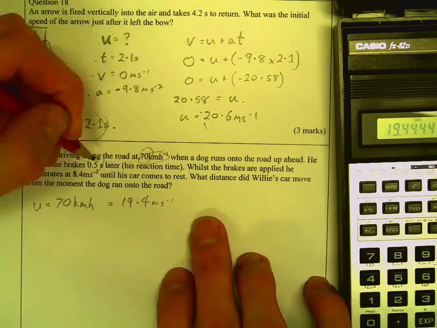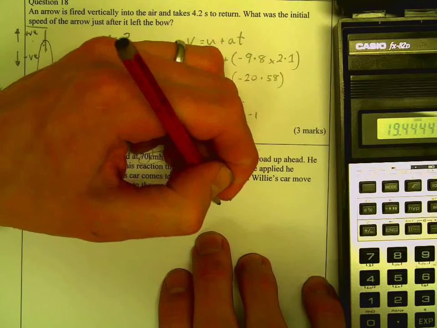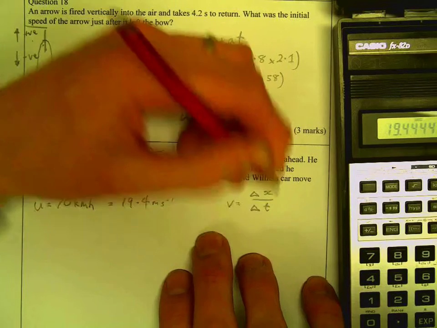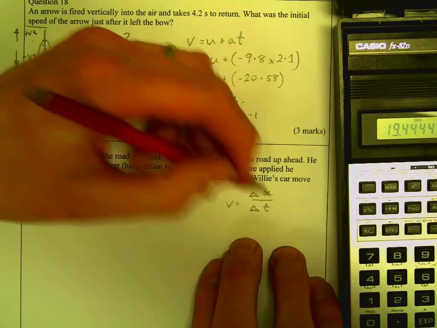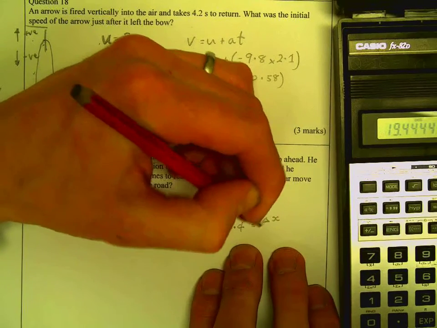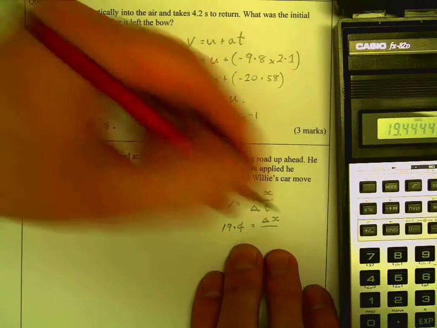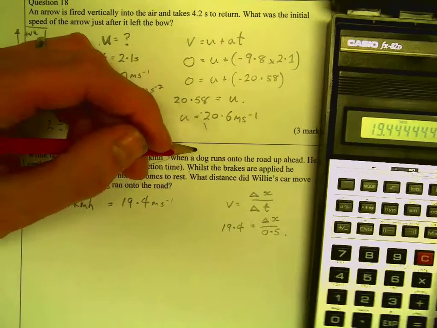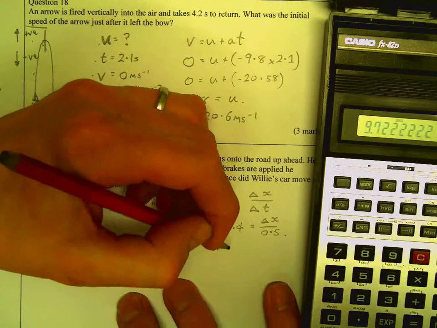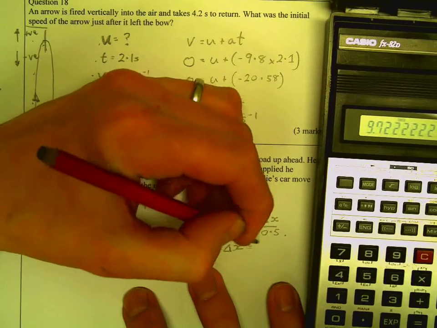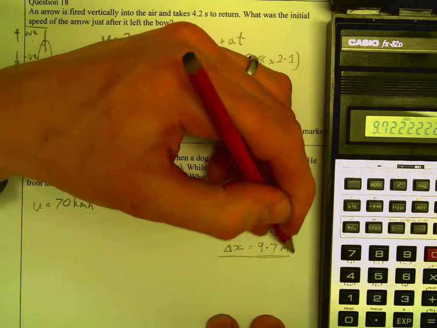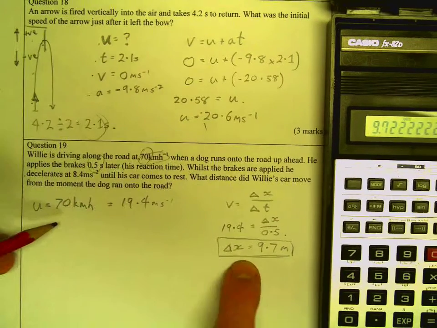So our first little distance to calculate is velocity equals change in distance over change in time. Velocity is 19.4. Delta x over delta t is half a second. 19.4 times by 0.5 equals 9.7 metres. Okay, so this is our first bit. So he travels 9.7 metres before he starts braking.